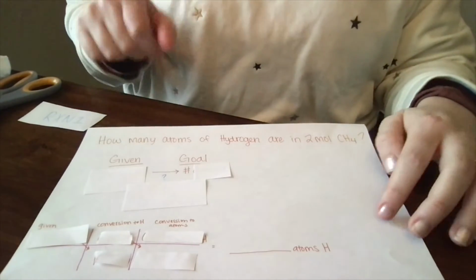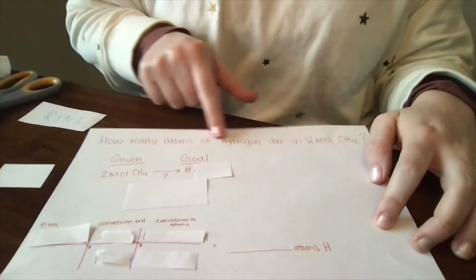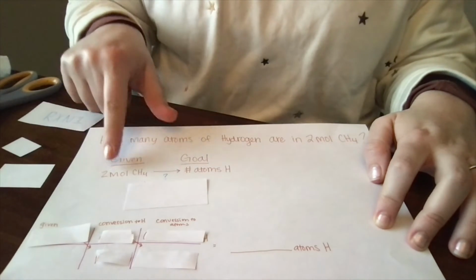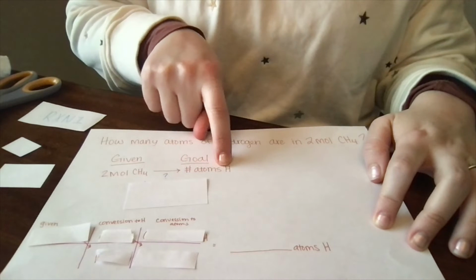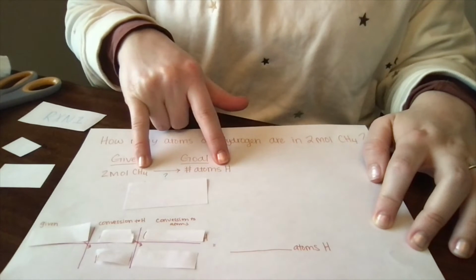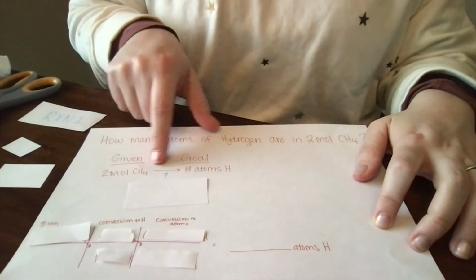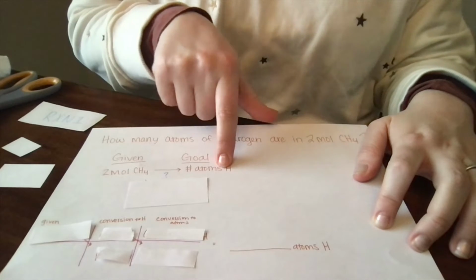So you still work it the same way. You write down what you're given, which is the numbers right here. And you write down what you're looking for, which is your goal. So I'm trying to get to 2 moles of CH4 to how many atoms of hydrogen. So you notice there's a disconnect right there. CH4 and hydrogen are not the same thing. So we have to first get to hydrogen moles before we can get to hydrogen atoms.